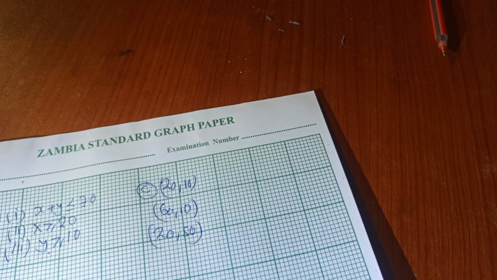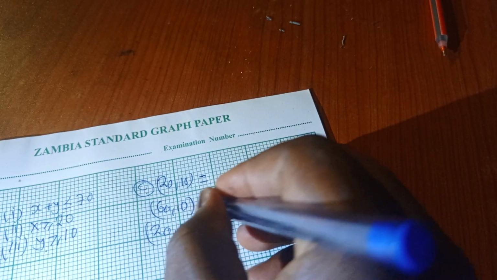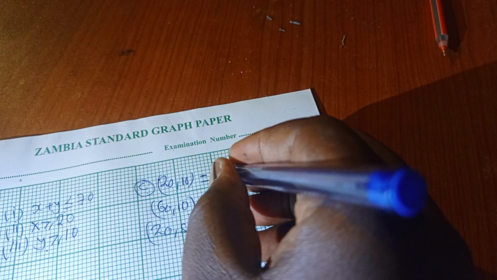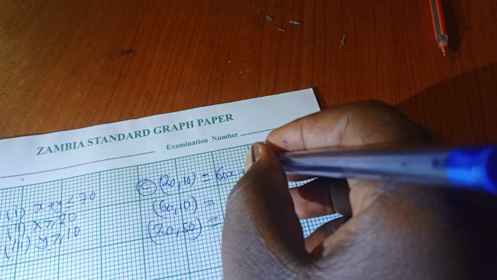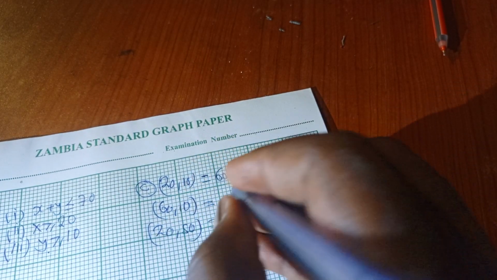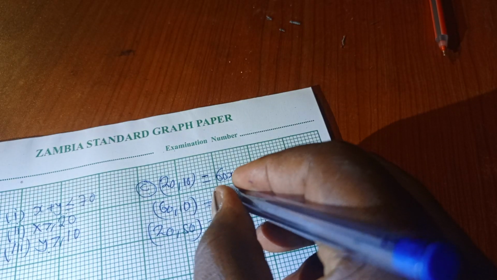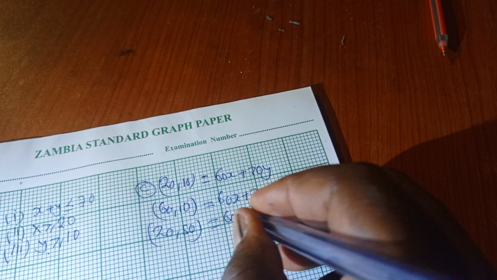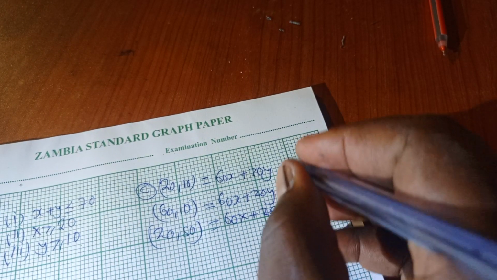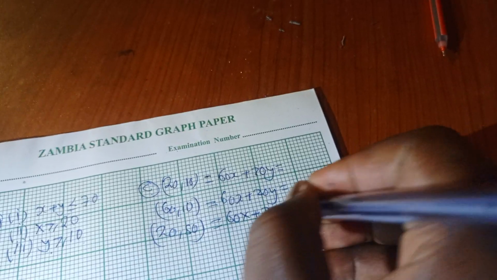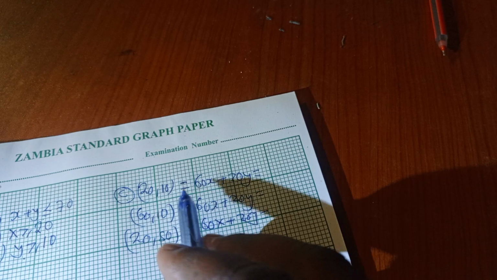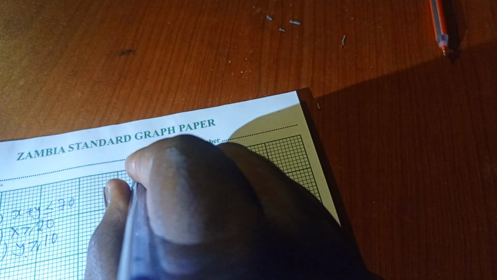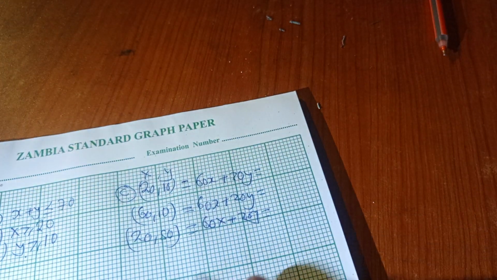So now I'll use the constant equation. So the equation was 60x plus 30y. Even here I'll use the same, 60x plus 30y. So now I need to substitute here. Where there's x here, I'll put 20. And where there's y, I'll put 10, because this is x, this is y. All together? Yes. So I'll substitute here.